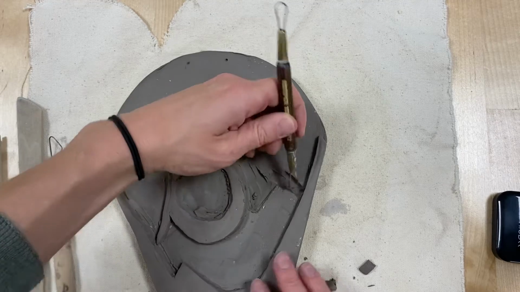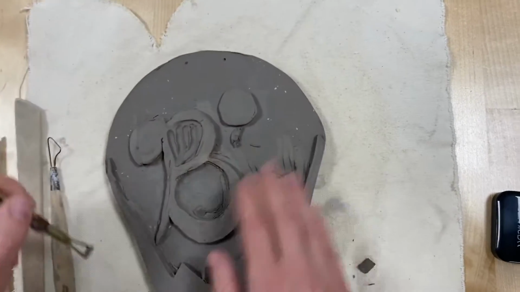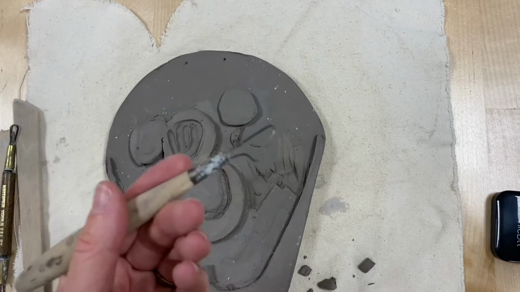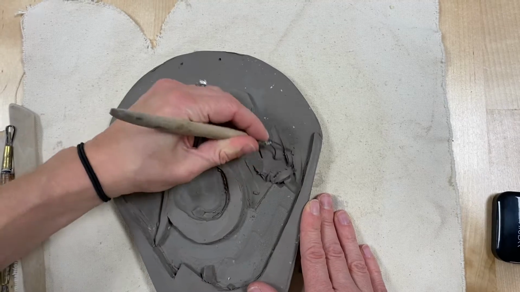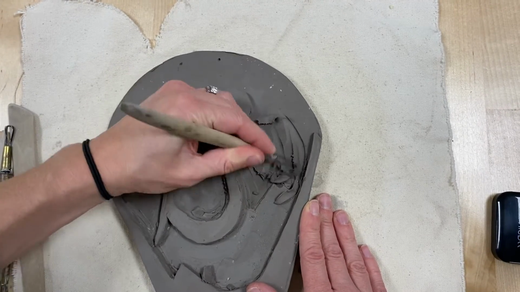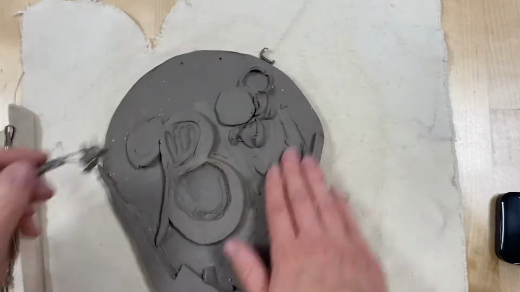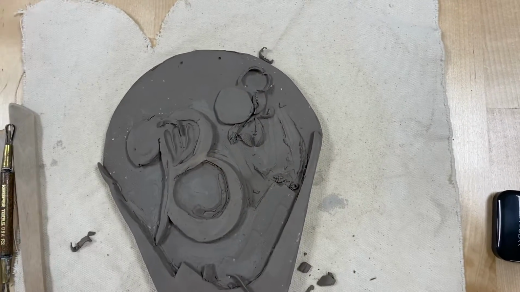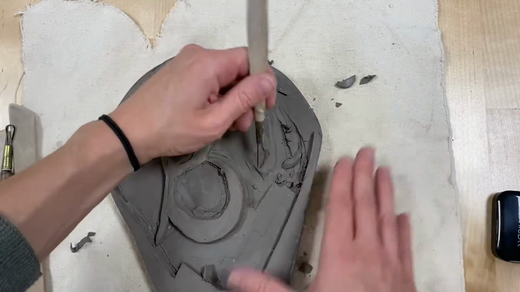All right, so I'm just going right along the edge there so that I really define the edge of that mountain. Now I'm going to get rid of some of this other clay so that it continues to stand out, and I'm going to switch my loop tool to one that's a little flatter so I can start to slowly take more away. Now you see there's all of these little crumbs coming off of my clay. If I add water at this point, all of these will stick to it. So keep your clay dry.